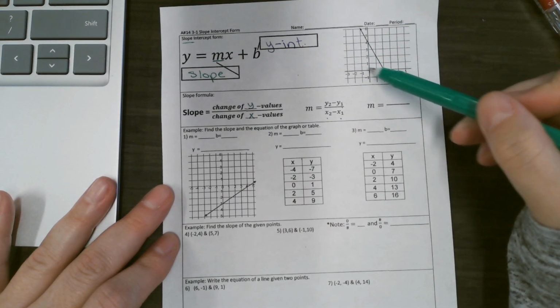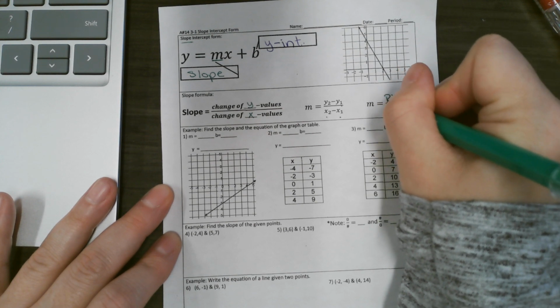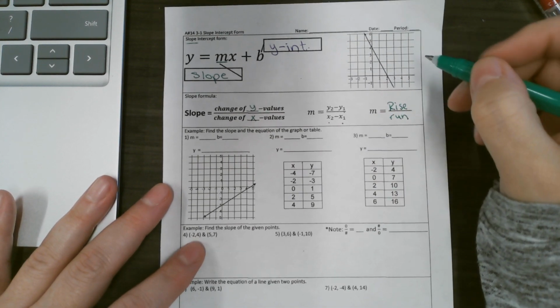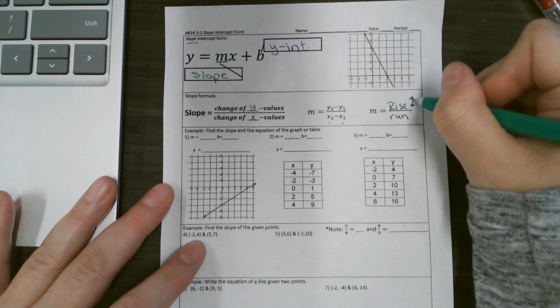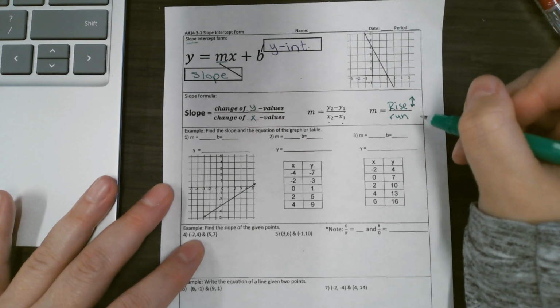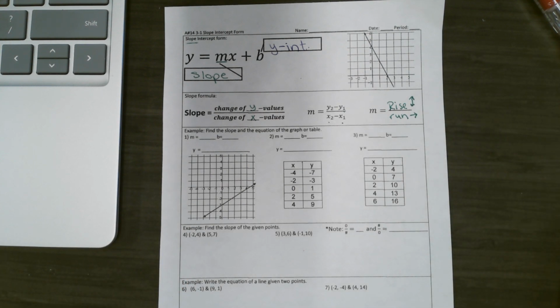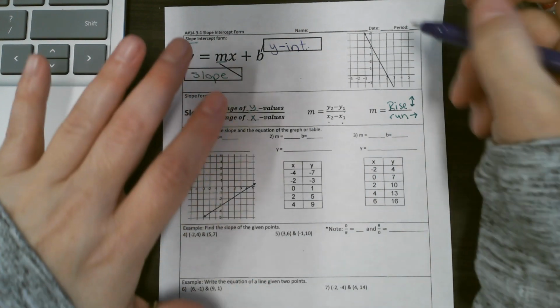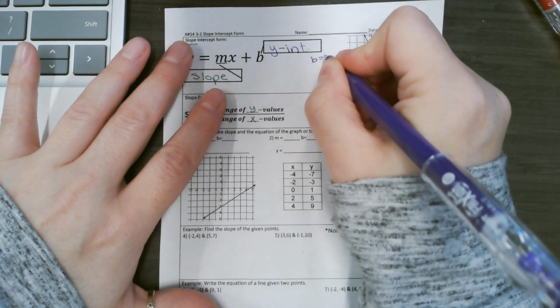If you're given a graph, we use the saying rise over run to get from point to point. So you're going to read it from left to right, and you're going to look at what you are doing to go up and down to get from point to point, and then how far to the side. So in this example that I have here, your b value crosses the y-axis right here. So your b is equal to a positive 4.